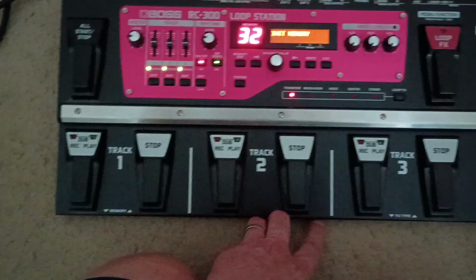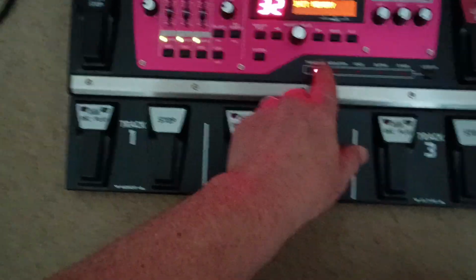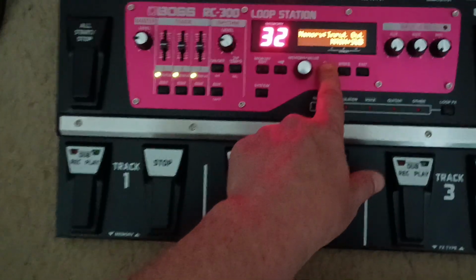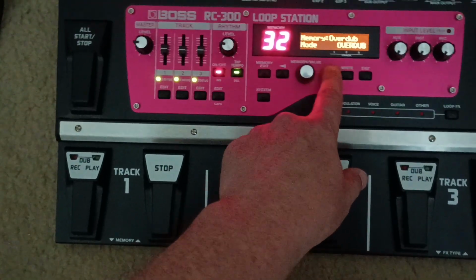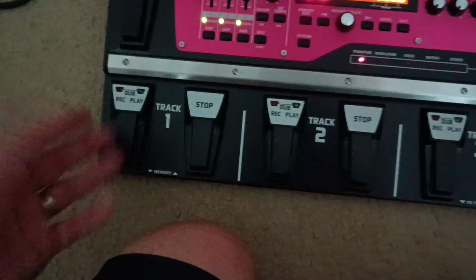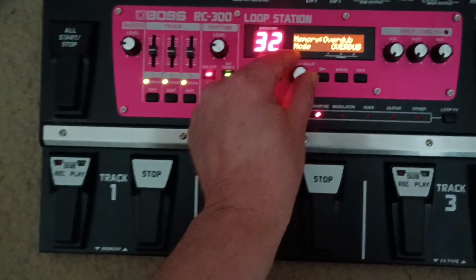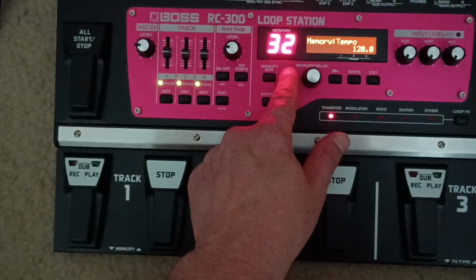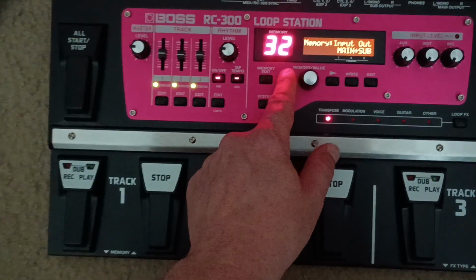Okay, so you would change some of that stuff in here by going to memory, edit, and then there's overdub. So you could do overdub or replace. That is basically if you don't want it to layer and you just want it to change. Stereo, there's some tempo stuff in there. MIDI sync.